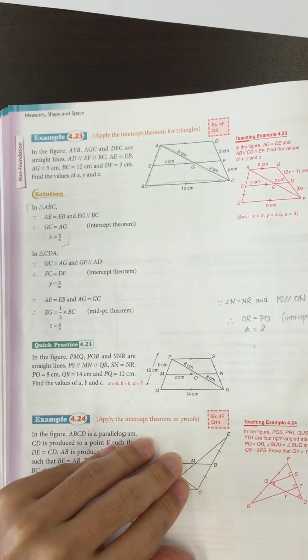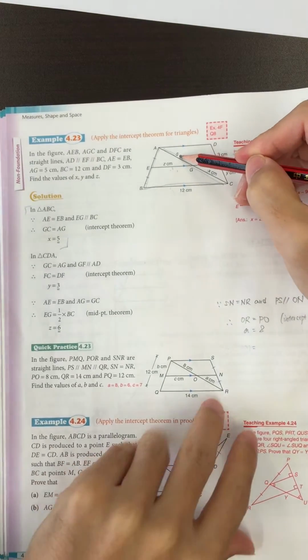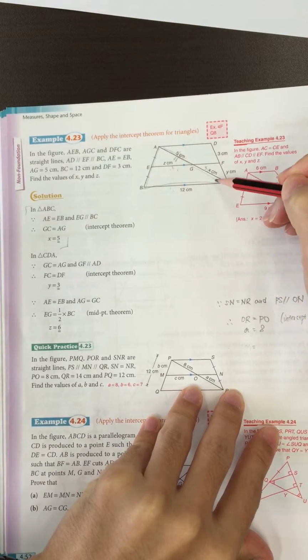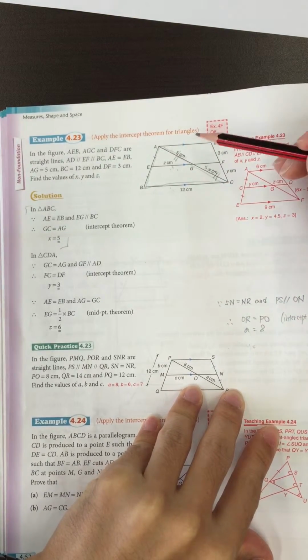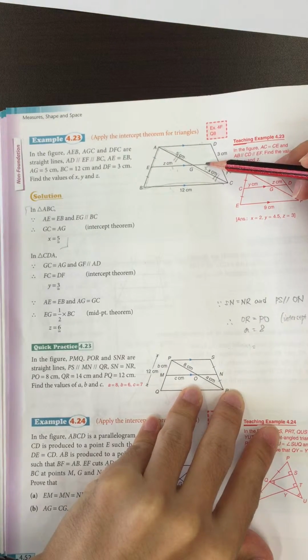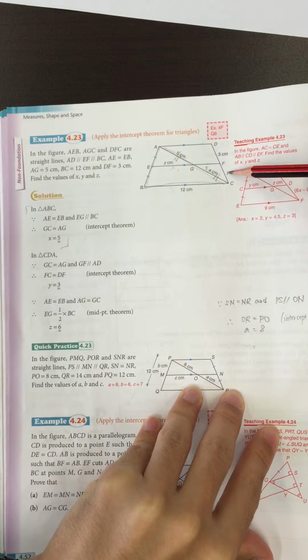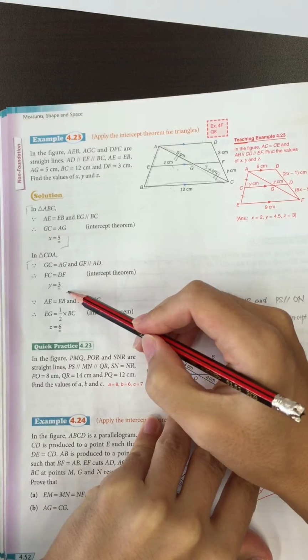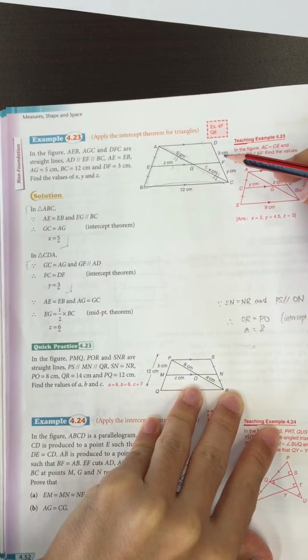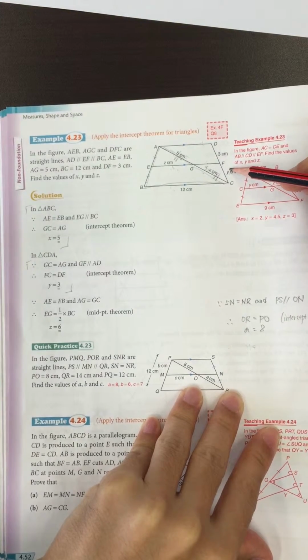And what about next? If you have 5 cm and x, you know this is 5 as well. That means you are given they are equal already, and parallel straight lines. Again, using intercept theorem, you can find out y must be 3. So that is the second part. Because they are equal, they are parallel, so y is 3.